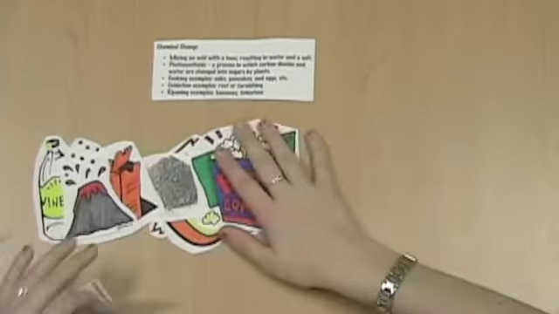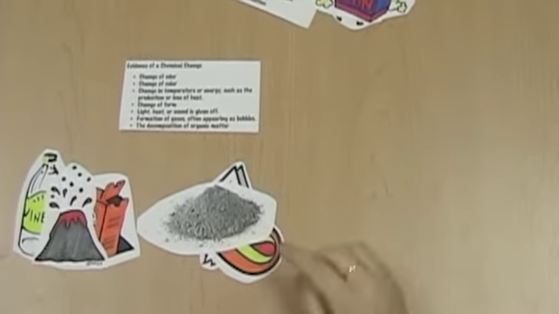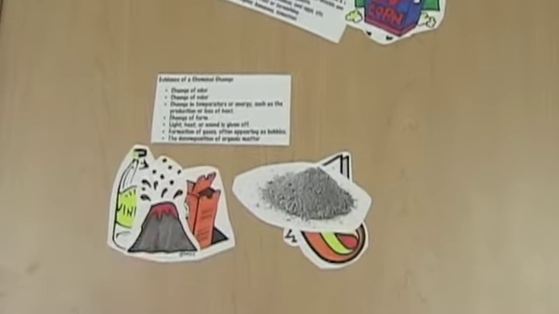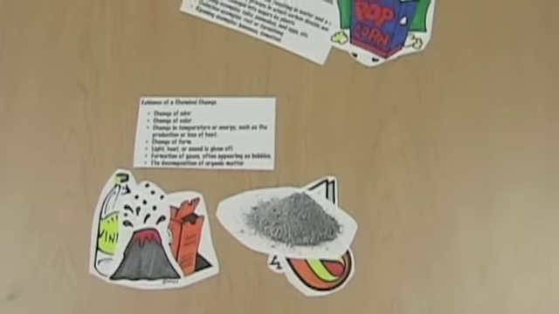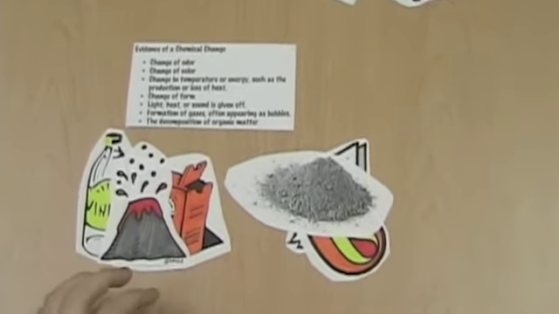Evidence of a chemical change: the change of odor or color, change of form, such as the burning of the paper, or the formation of gases appearing as bubbles. If you've ever seen the vinegar and baking soda mix, you know that it bubbles before it spews out the top.